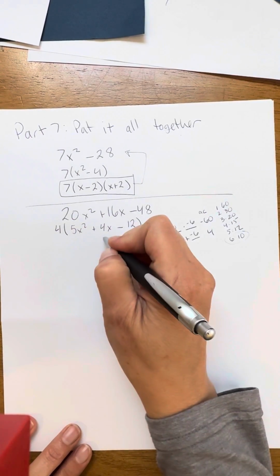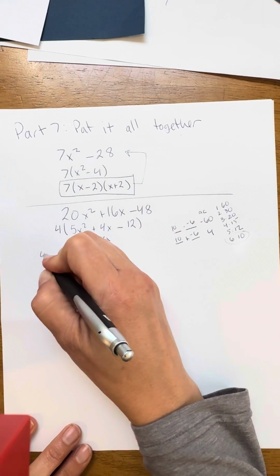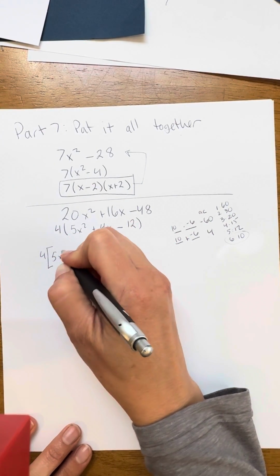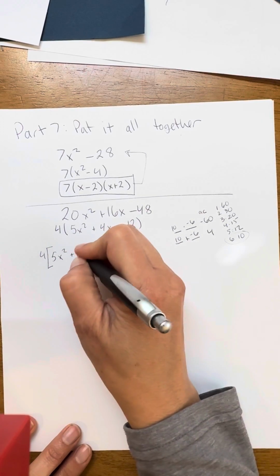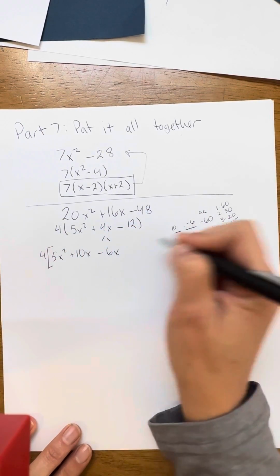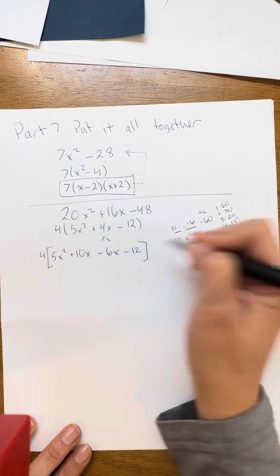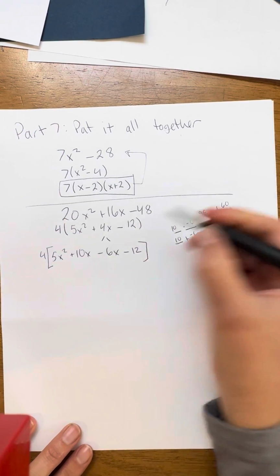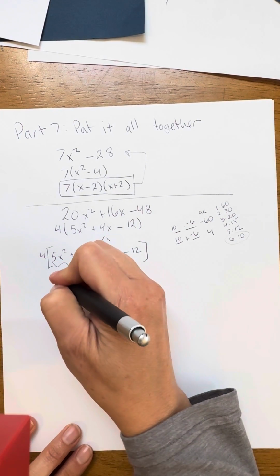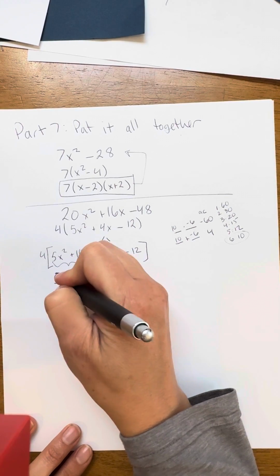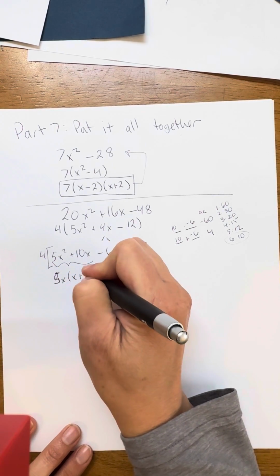After I find those, I split the middle term. So now I carry this 4 out in front, but I have here 5x squared plus 10x minus 6x minus 12. Now I'm grouping. From the first 2 terms, I can take out a 5x, and I'm left with x plus 2.